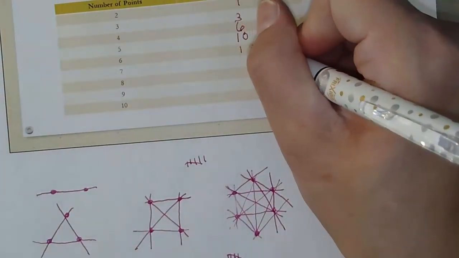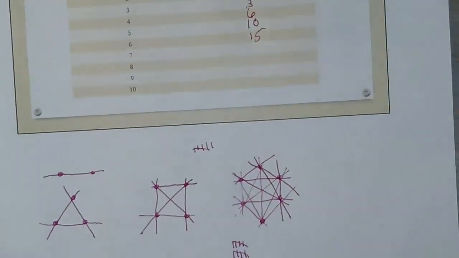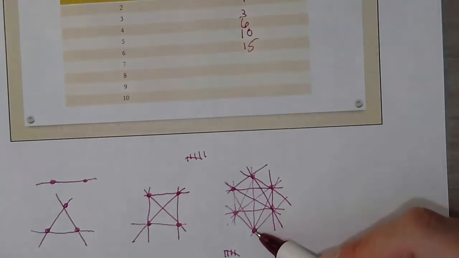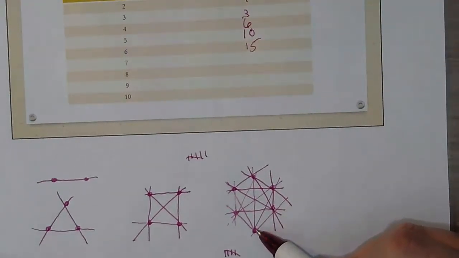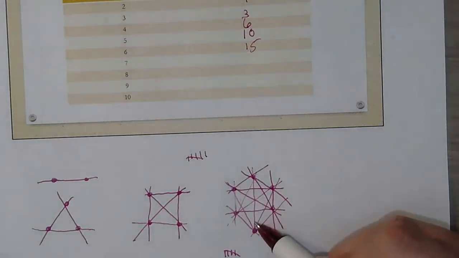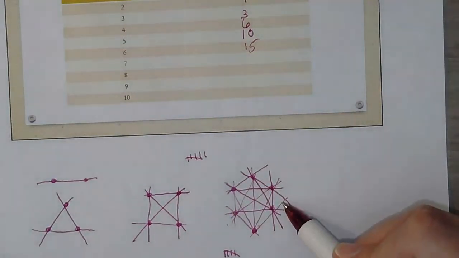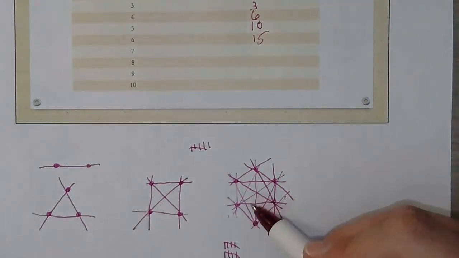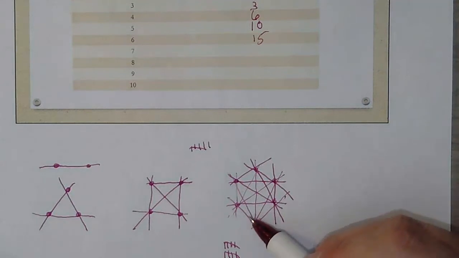So that's going to give me 15. So if you notice, if I added a 6th point, it allowed me to go to each of the other places, which was 5. That's n minus 1, however many points I have.